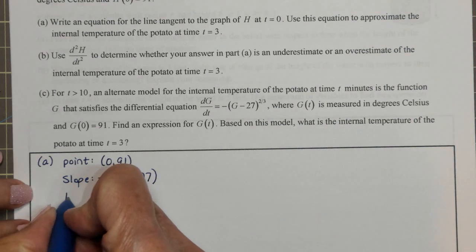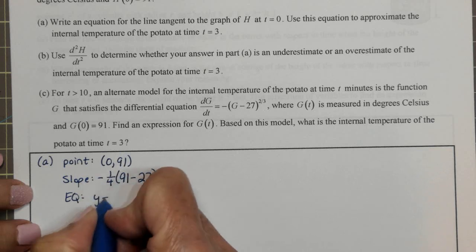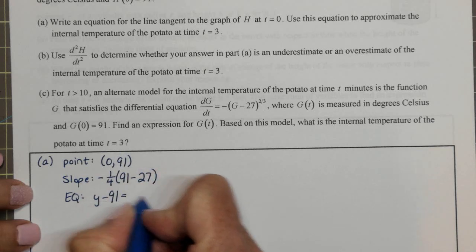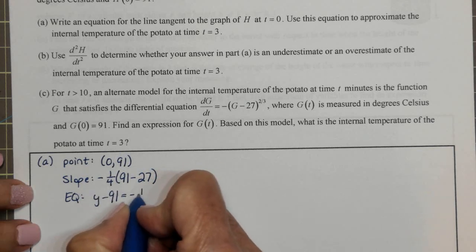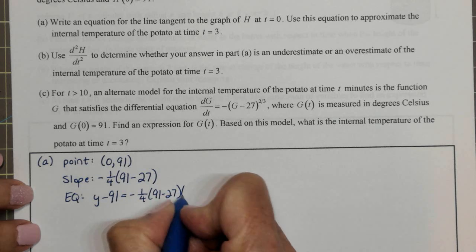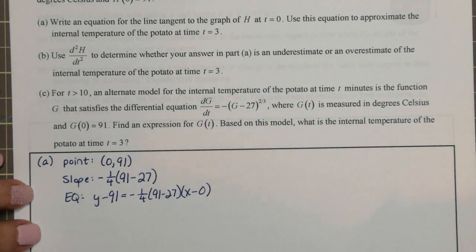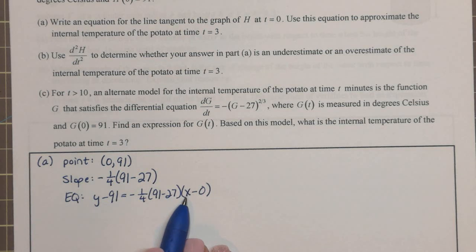So the equation will be y minus the y coordinate of our point is equal to the slope. I think I'm just going to write it out. Times x minus the x coordinate of our point. Remember that x in this problem is time. Y in this problem is the temperature, right?